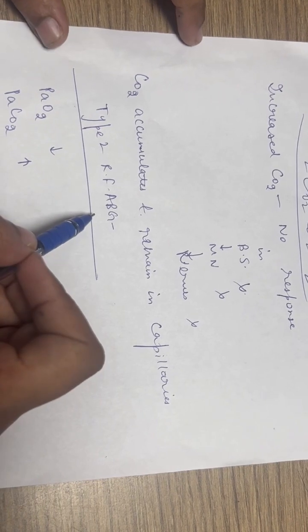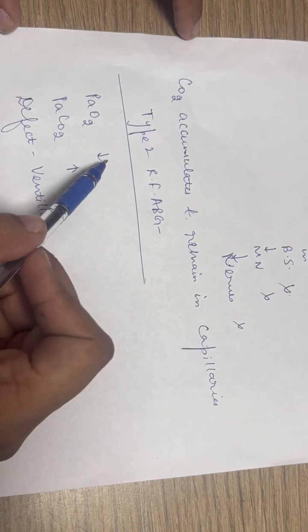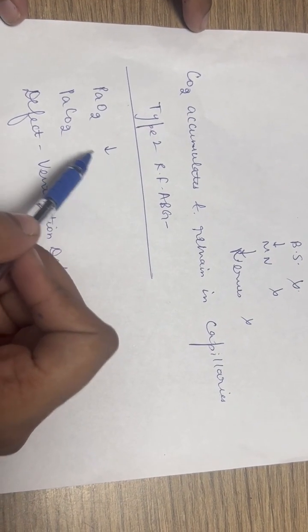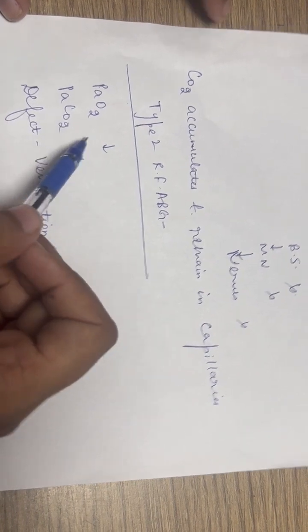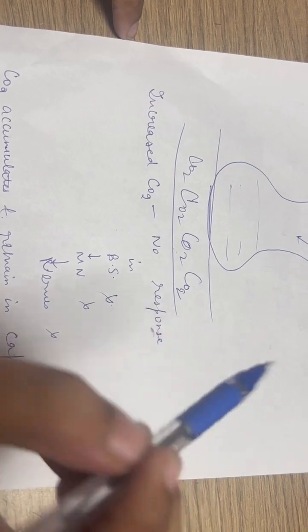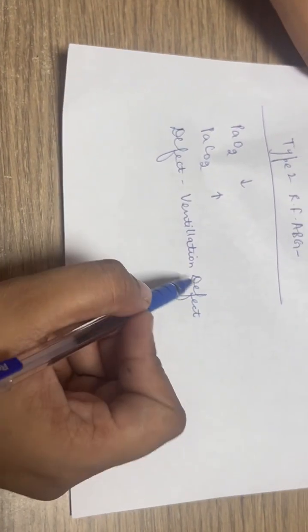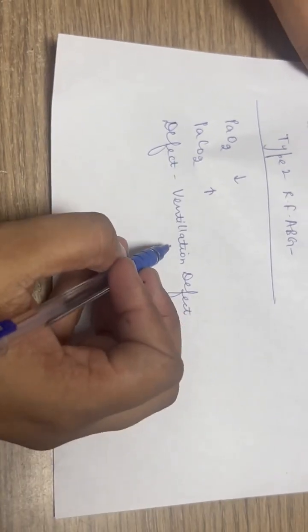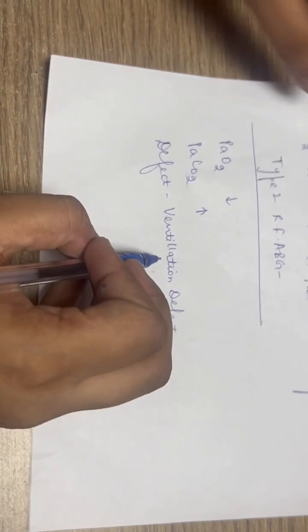So in type 2 respiratory failure, the ABG will show reduced partial pressure of oxygen and increased partial pressure of carbon dioxide. कितना मर्जी यहाँ पे कार्बन डाइऑक्साइड बढ़ रहा है, इनके ऊपर कुछ रिस्पॉन्स नहीं जा रहा टाइप 2 रेस्पिरेटरी फेलियर में. सो हेयर द डिफेक्ट इज वेंटिलेशन डिफेक्ट. In type 1 respiratory failure, the defect was your diffusion defect.